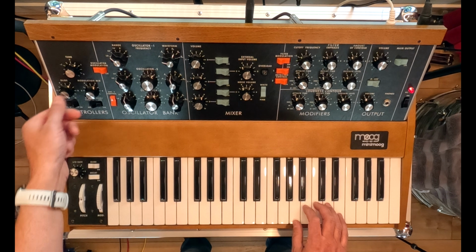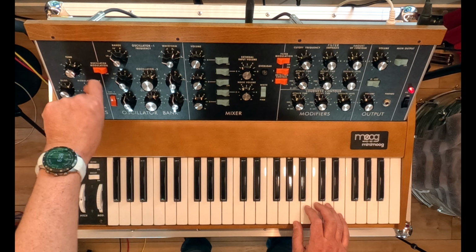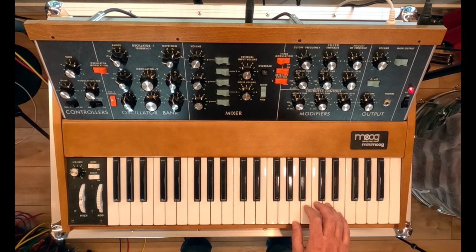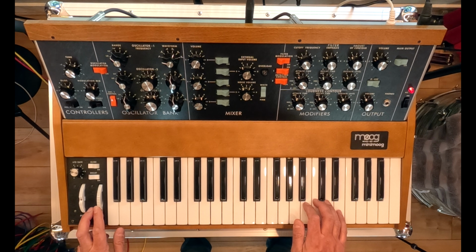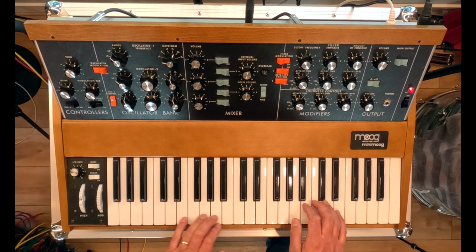Now here comes some fun. Let's add the LFO. So I'm going to have my modulation turn to LFO. We're now modulating the filter only, not the pitch. And if I now turn up my wheel here, you're going to hear it modulated by the LFO.